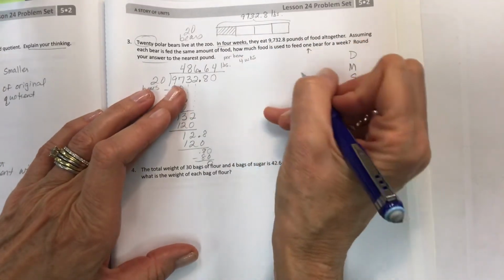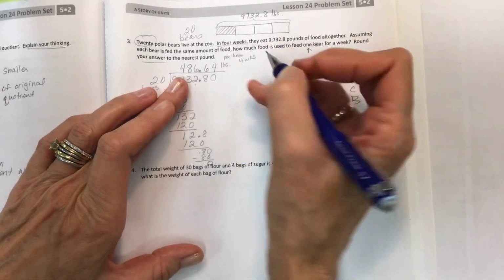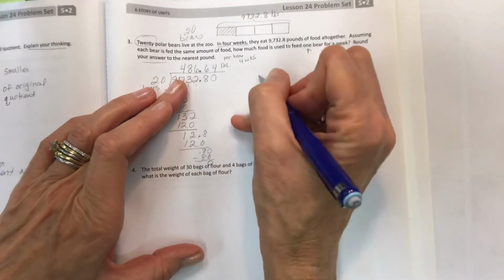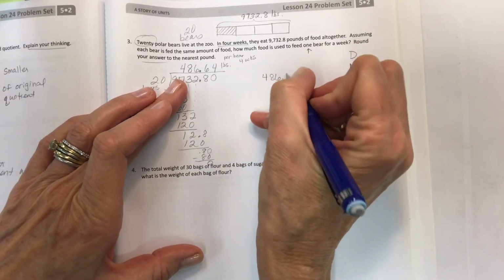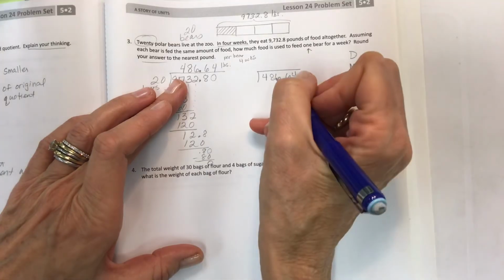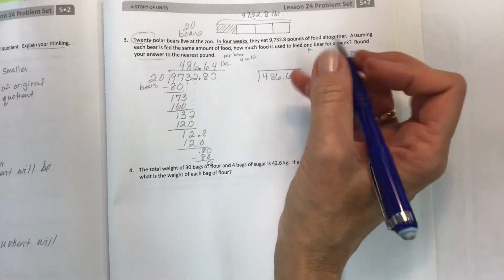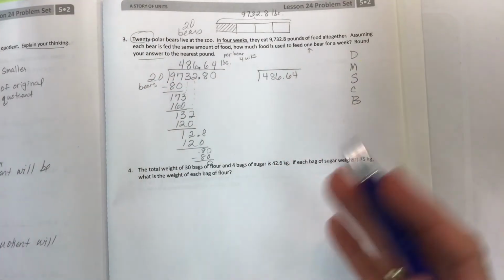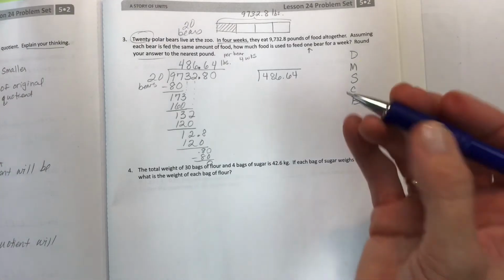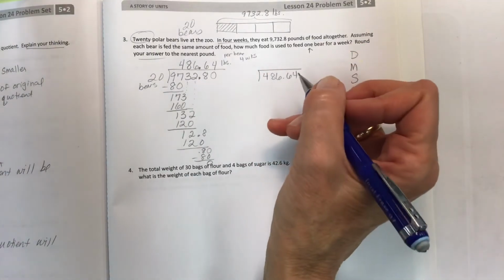So let's take this now, because I really just need one bear for 1 week. 486 and 64 hundredths. And I can divide by, sorry, 4.